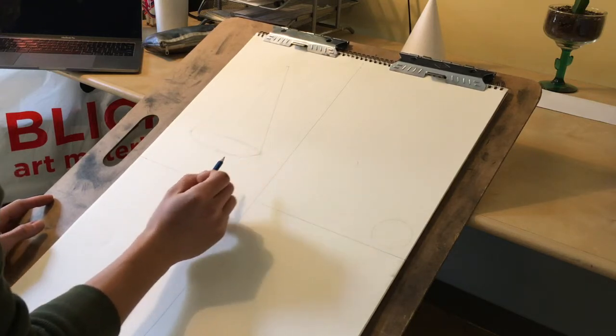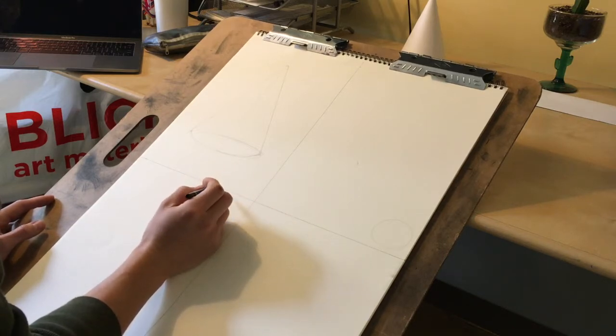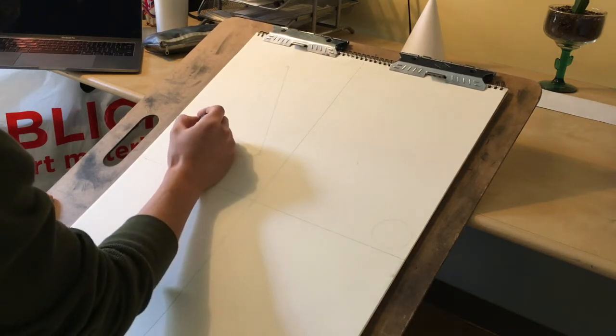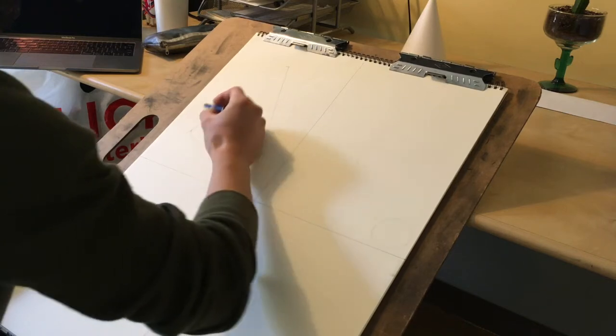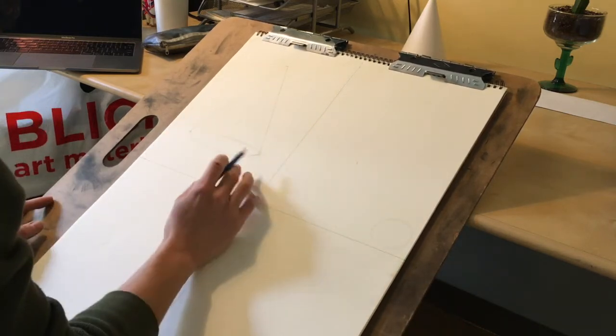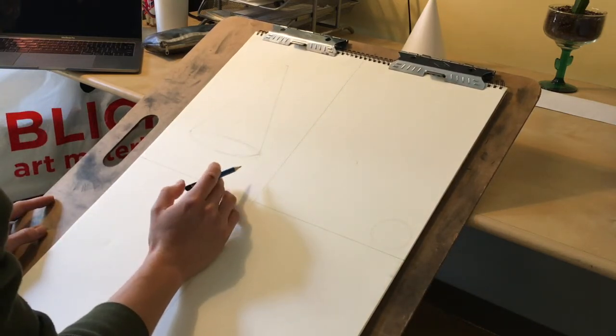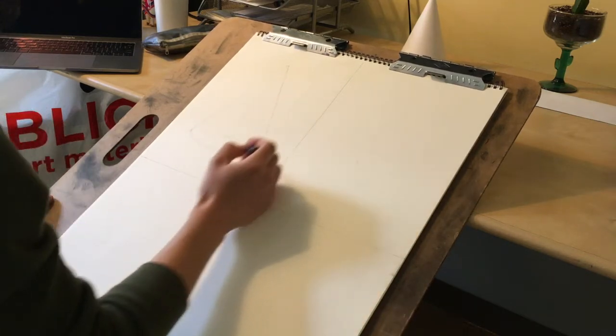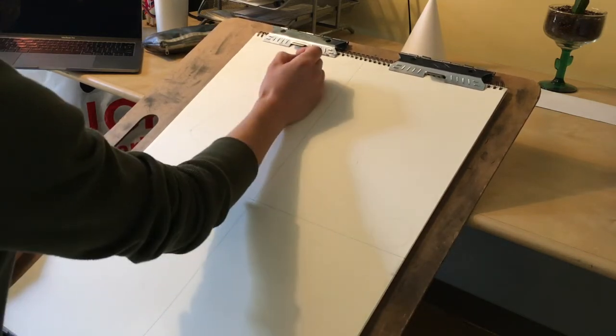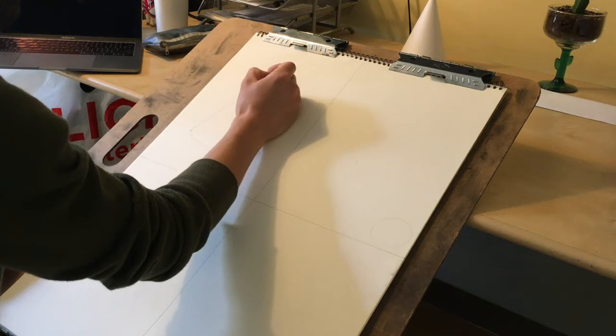Okay, and then once you have your construction lines and you're done using them, you're going to want to lightly erase them so they don't show up when you start to draw your form. And let me see, so this probably should be a little more this way.